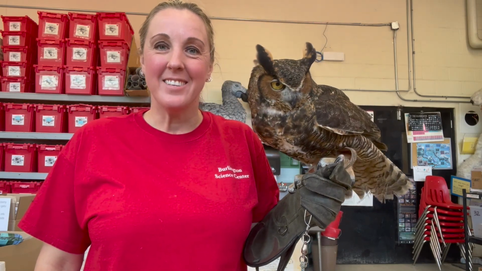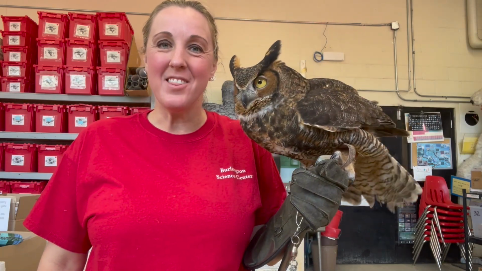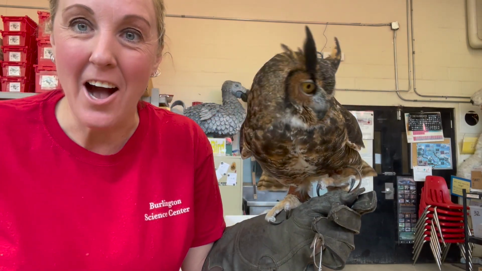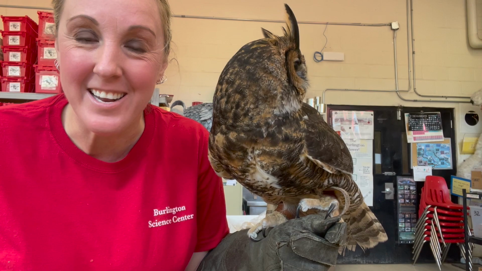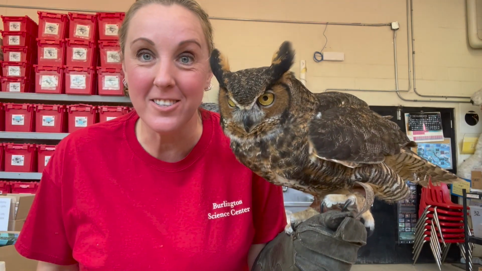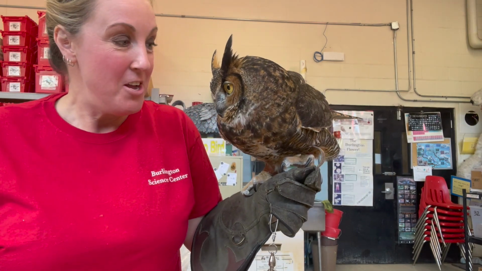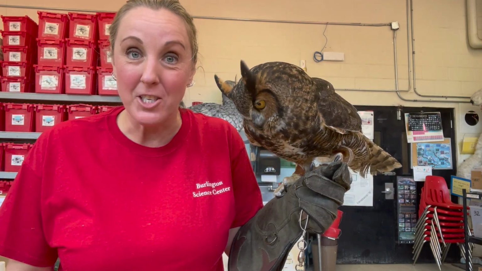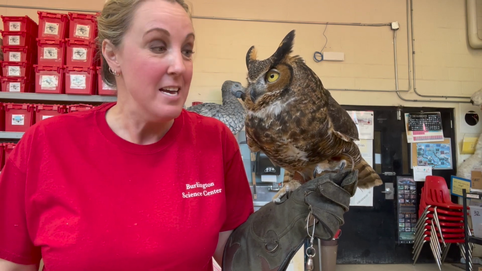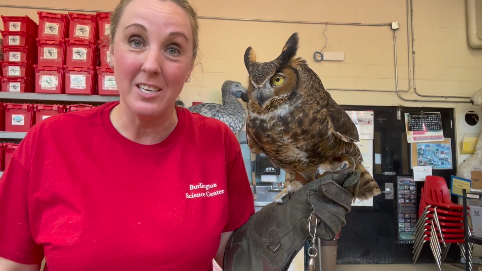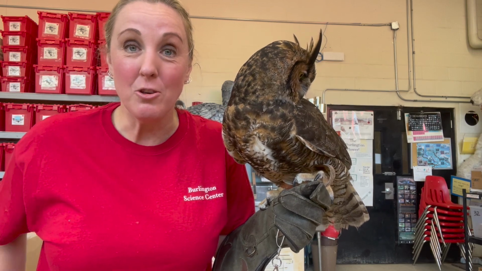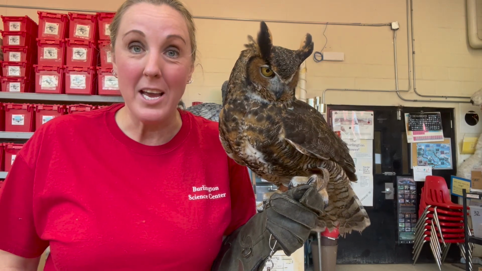Hey there, guys. I would like you to meet Edison the great horned owl. You can see his tufts or his horns up high on his head. We talked a little bit about how those are not ears and they're just feathers. You're going to notice that Edison is very chatty or talkative, and this is because he was raised with human beings. Now, when I got Edison, he was just 10 days old, and taking care of a baby owl is a huge responsibility.